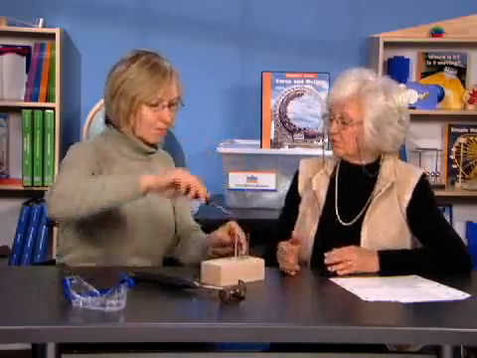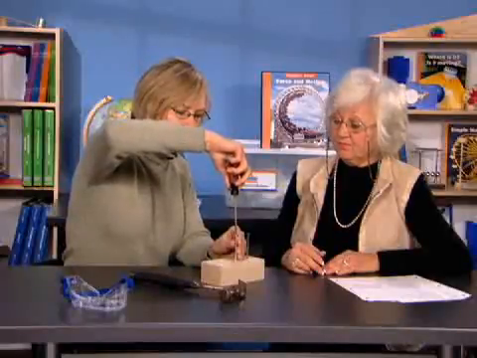Okay. What kind of force did you use, Kathy? Well, I made a downward force. And a clockwise motion to get that in. But it was pretty easy to do. It felt a lot easier to put the screw in than it did the nail.